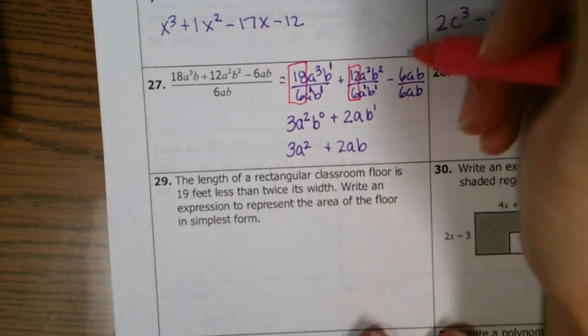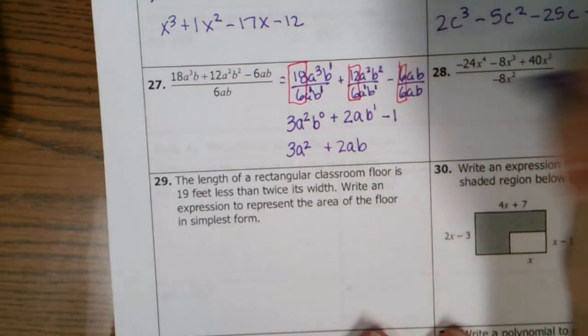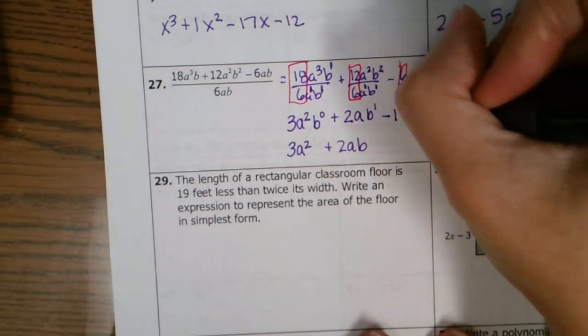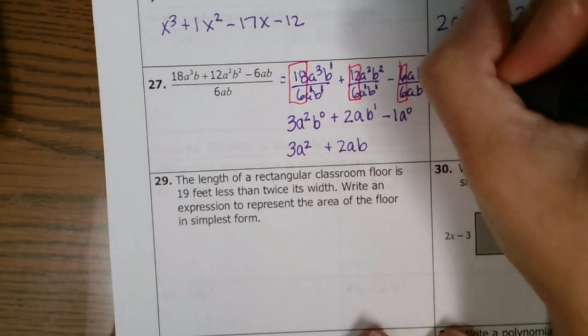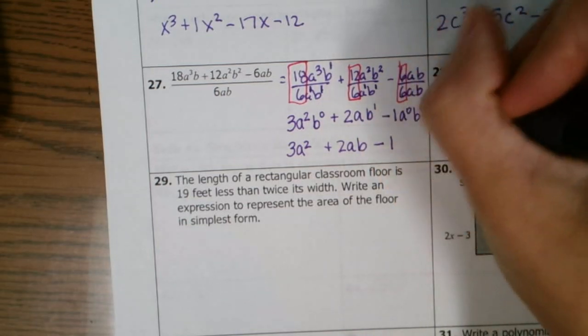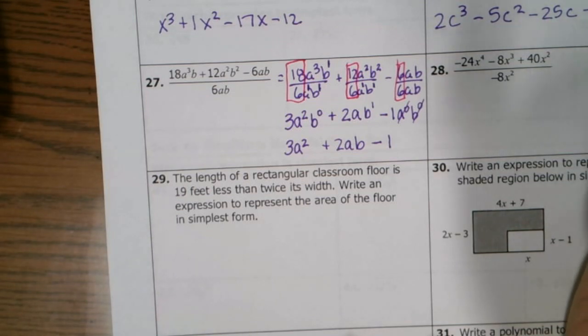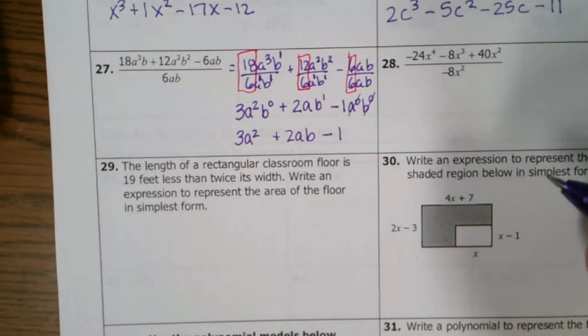Here we've got 6 over 6, which gives me 1, and this is a minus sign. A over a gives me a to the 0. B over b gives me b to the 0. So these both cancel out and are gone because they turn into 1s. So this would be my final answer.